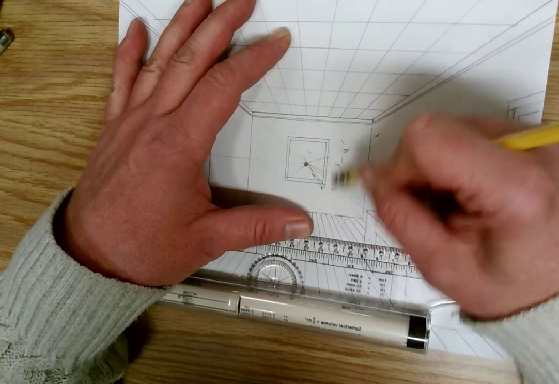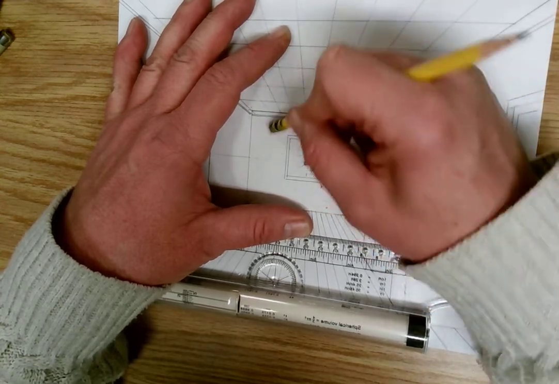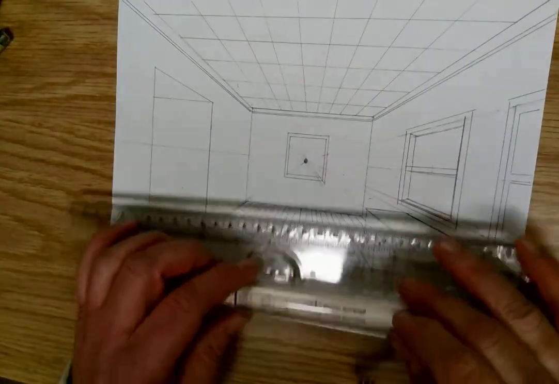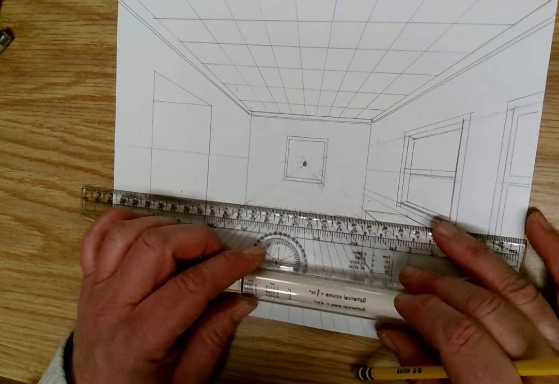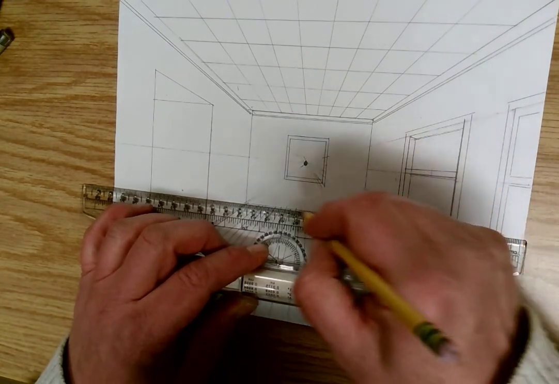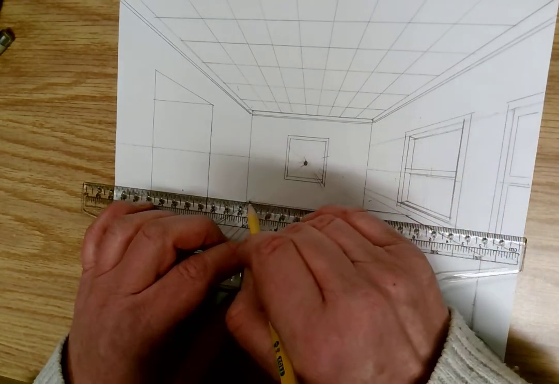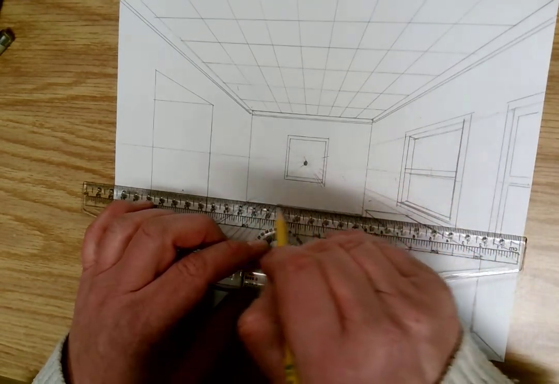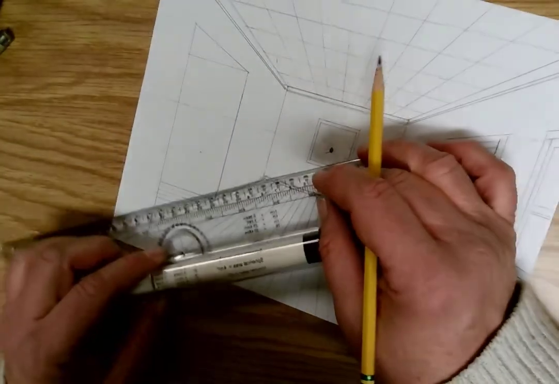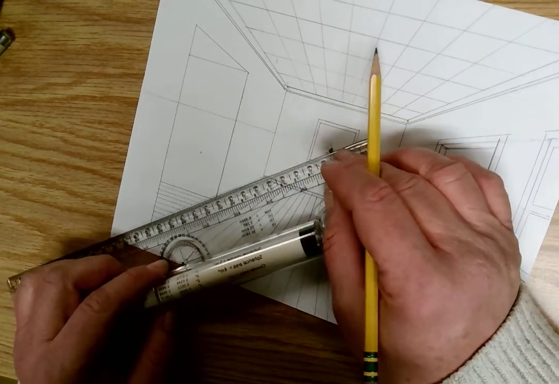Because as I clean this up a little bit, it really starts to take shape. Now I'm going to do the baseboard. And from the baseboard here, I already kind of have it.